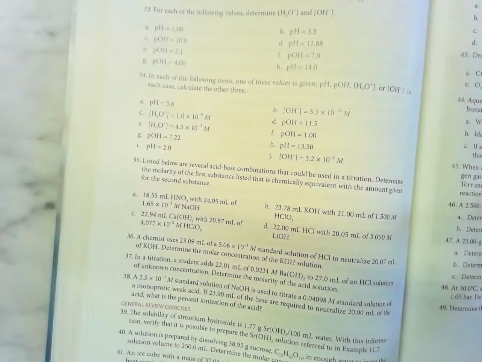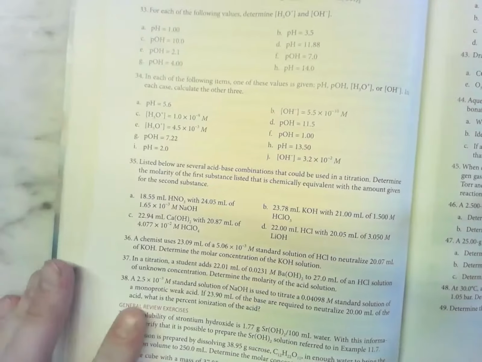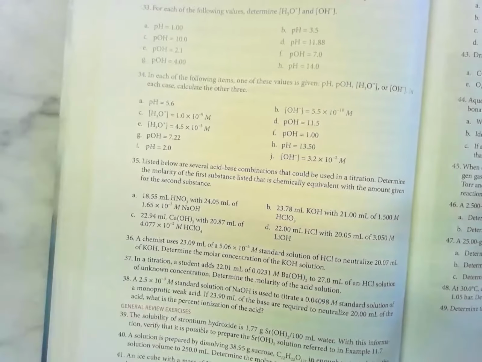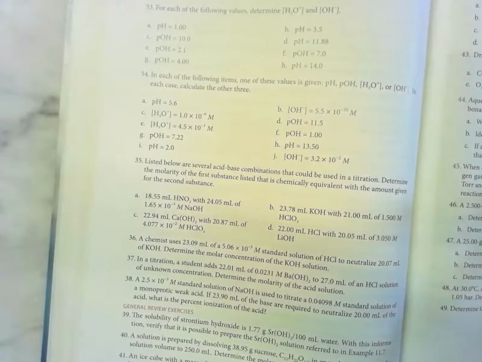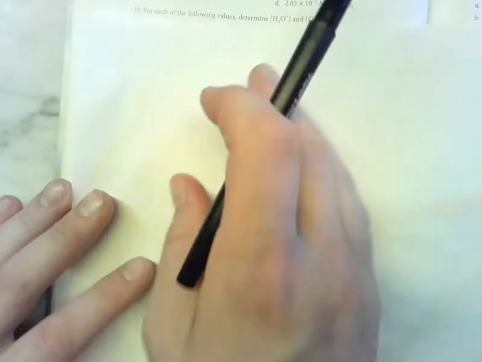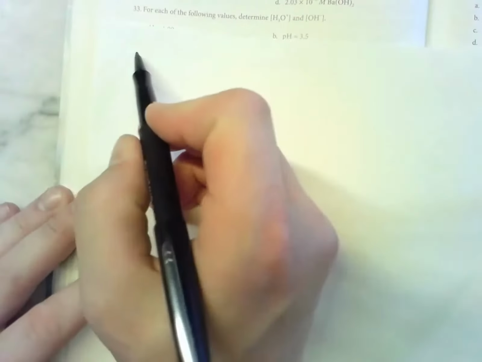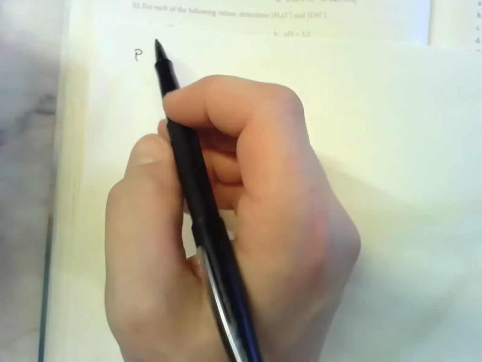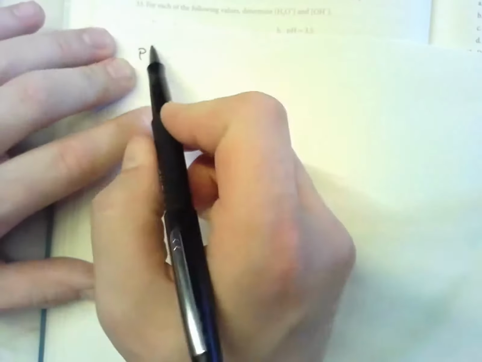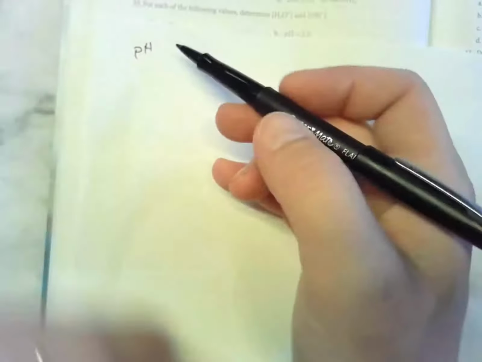So how do we approach some of these? Oh, more algebraic numbers. So sweet. All right. What do we got going on here? pH and pOH. How do we do that? So we need pH is what?